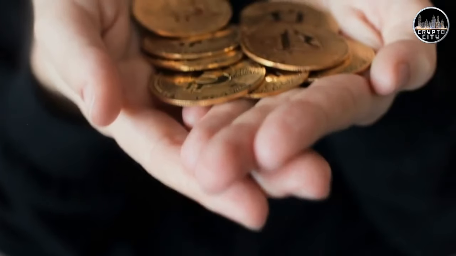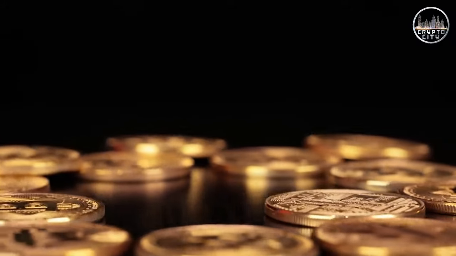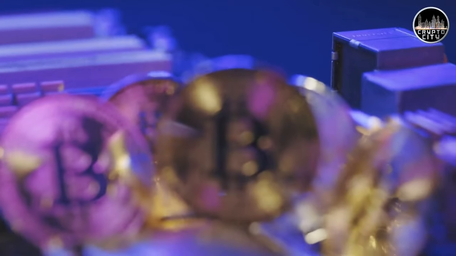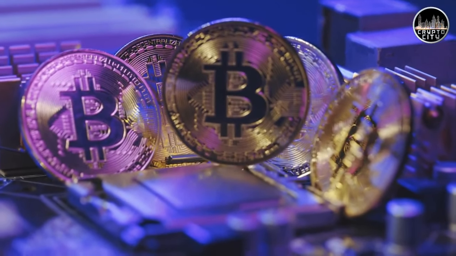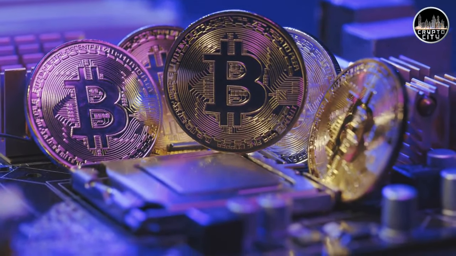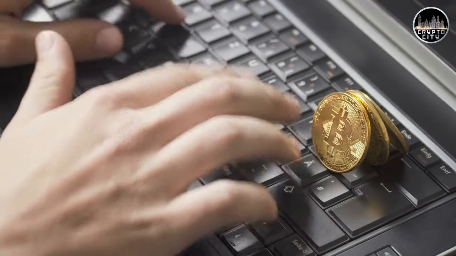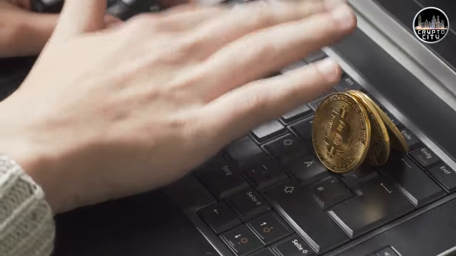Bitcoin, which was made available to the public in 2009, remains the most widely traded and covered cryptocurrency. As of May 2022, there were over 19 million Bitcoins in circulation with a total market cap of around $576 billion. Only 21 million Bitcoins will ever exist.